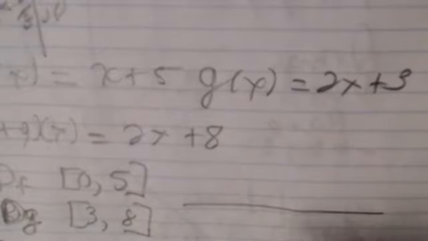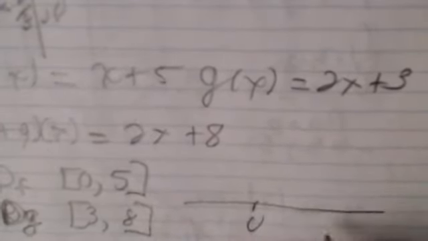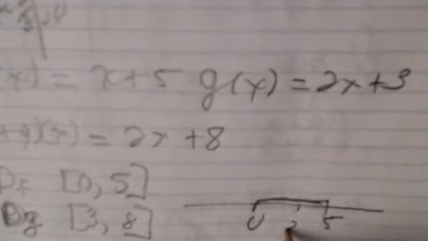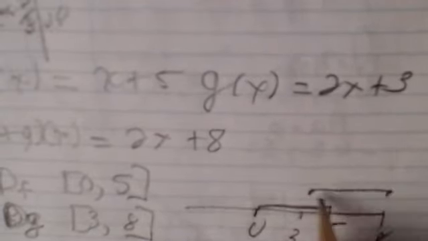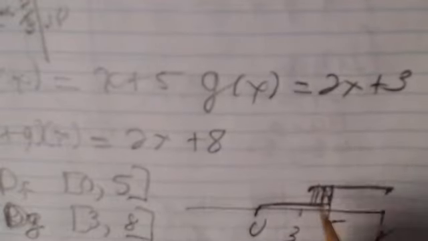Personally, the easiest way for me to realize that and to show that is simply this. On that f function, my domain was from 0 to 5. Now, on my g function, my domain was from 3 to 8. The domain of f plus g is where they intersect.